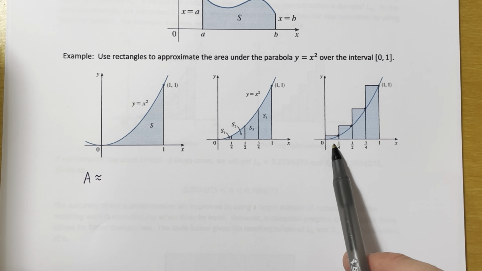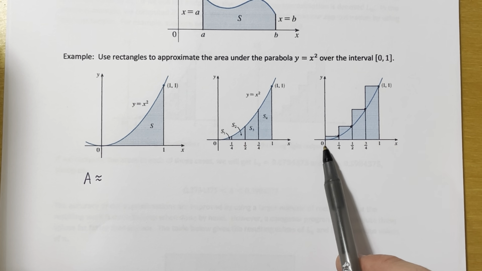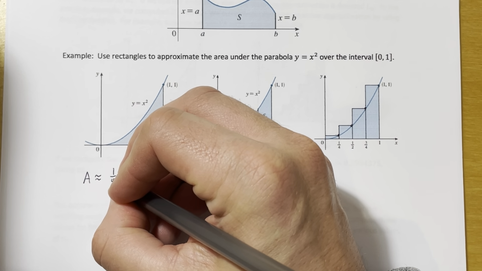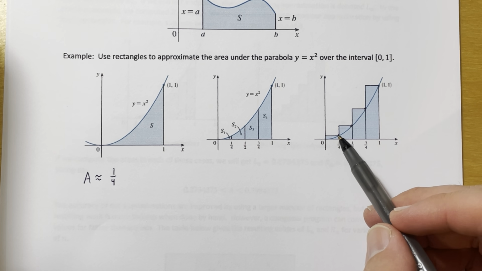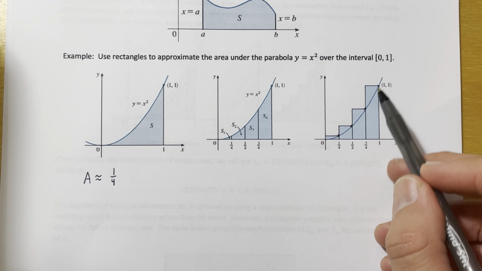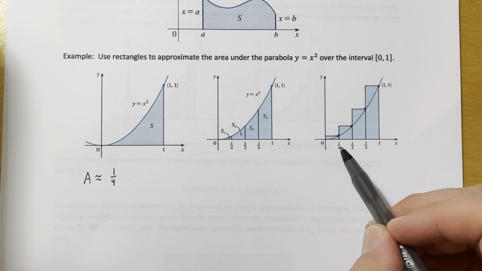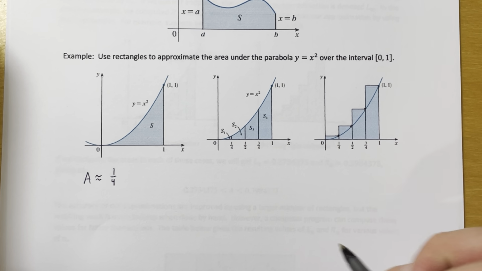What is the area of each of these rectangles? Well, a rectangle has an area of length times width. The length of the base of this first rectangle is 1/4. What is the height of that rectangle? Well, the height of that rectangle is determined by the function itself, because it would correspond to the y coordinate of this point right here, which is 1/4 squared, because it's the function y equals x squared.